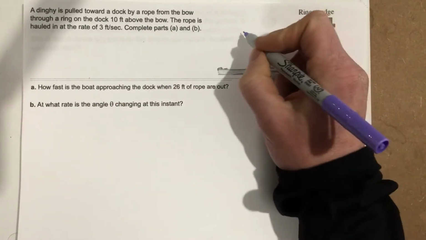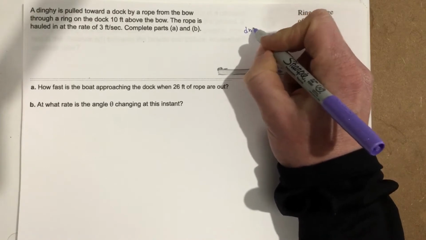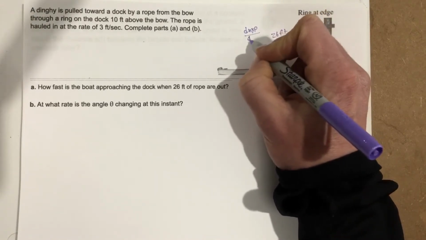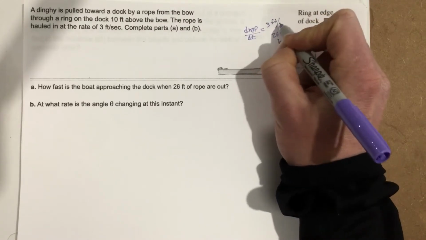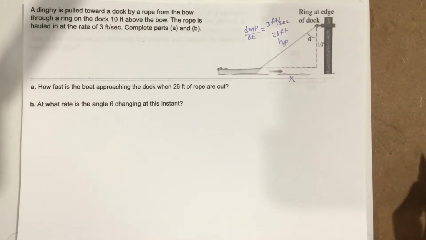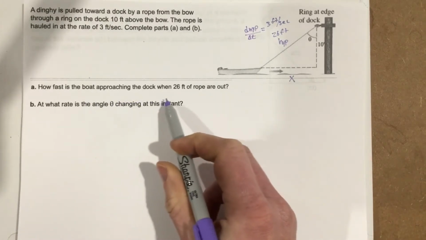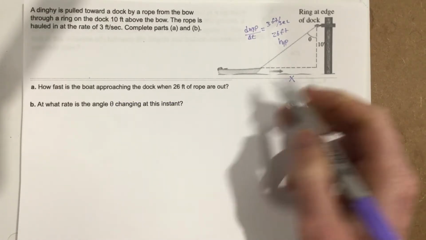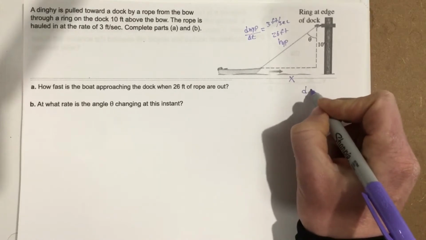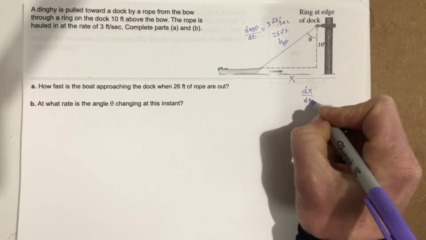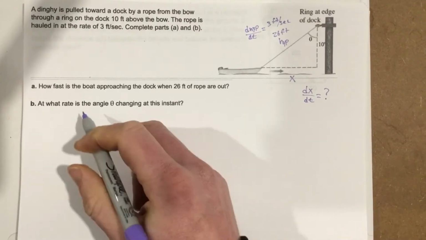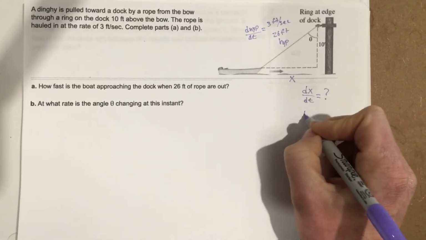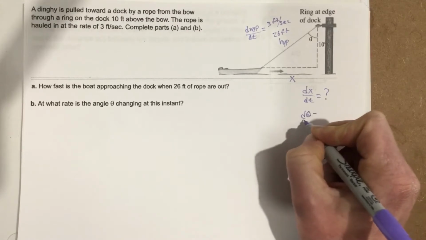So I'm going to say d h over dt is equal to 3 feet per second. And it wants to know how fast the boat is approaching the dock, so that means it wants to know dx over dt. It also wants to know the rate the angle is changing, so it wants to know d theta over dt.